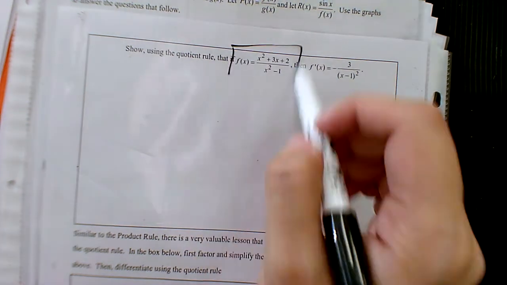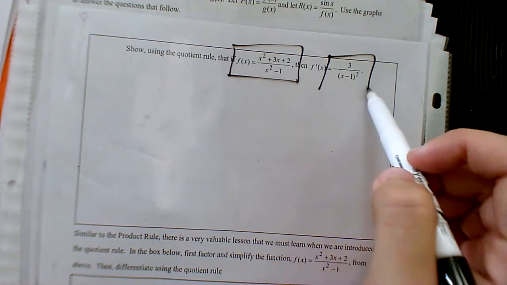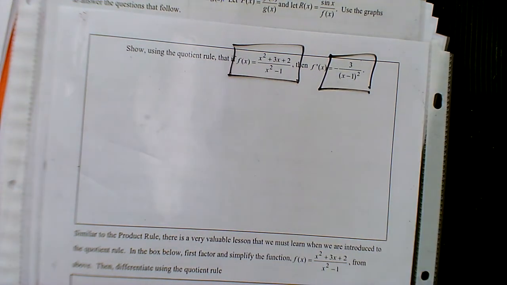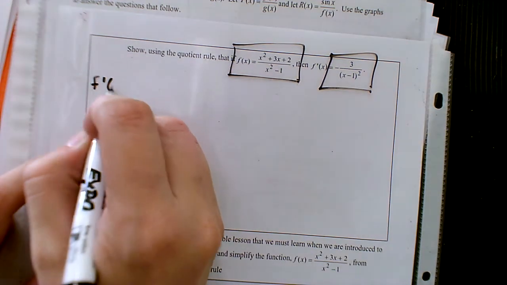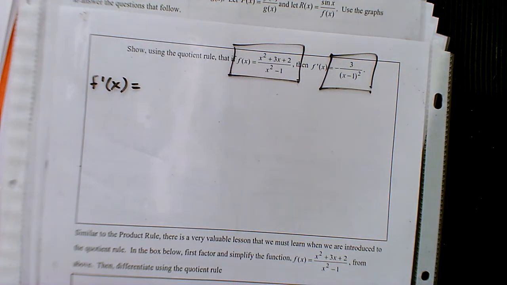All right, let's try the next one. Show, using the quotient rule, that if our original function is this fraction, then the derivative is this. So they're basically telling us what the derivative should be. We want to be able to prove that we can get there using appropriate derivative shortcuts, simplification rules, things like that. So the original function is a fraction. If we apply the quotient rule, let's see where we can go.